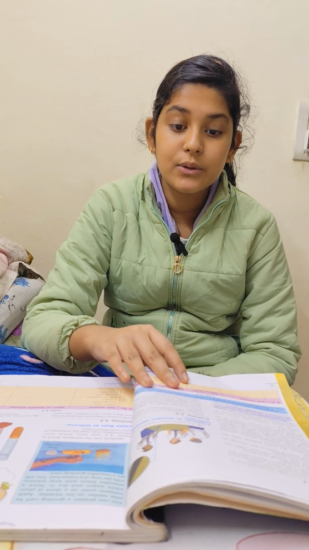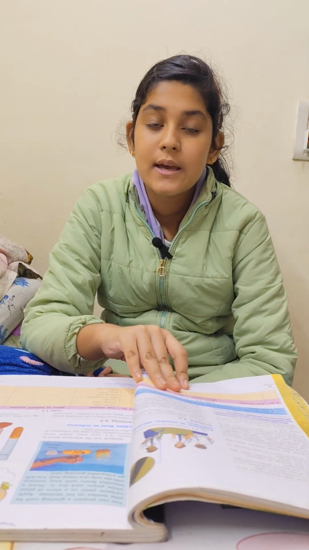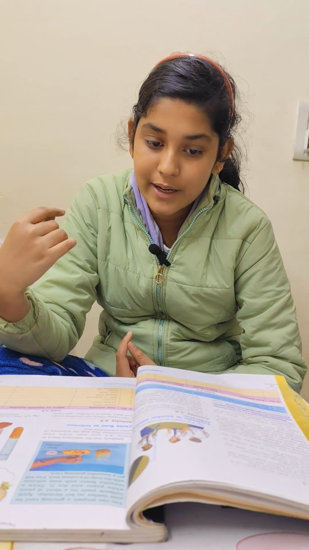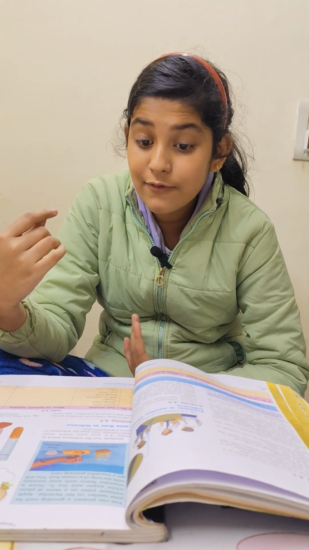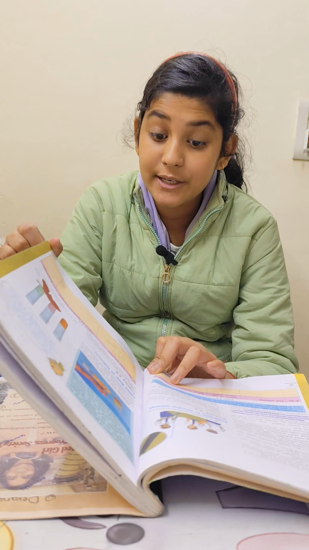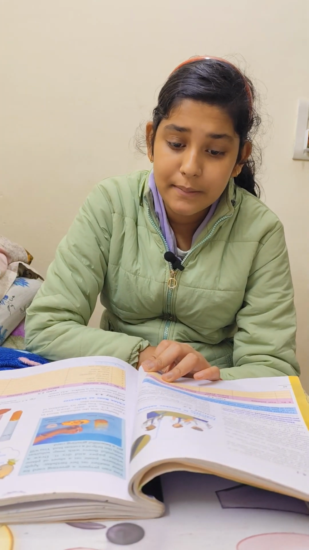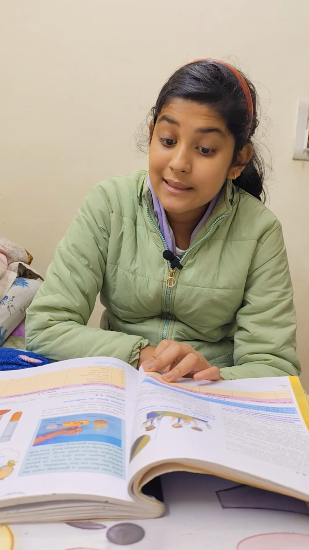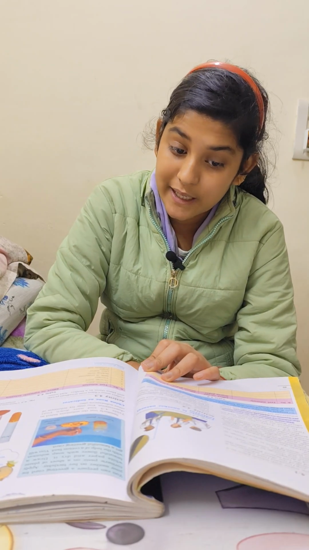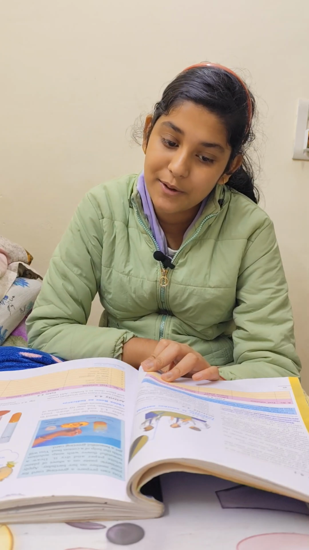Now, I told you about litmus. Now, let's talk about turmeric and other natural substances. For this, we need a teaspoon of turmeric powder, add a little water, and make a paste out of it. Then make a turmeric paper by depositing the turmeric paste on blotting paper or filter paper and drying it. Then cut thin strips of the yellow paper obtained. Put a drop of soap solution on the strip of turmeric paper.